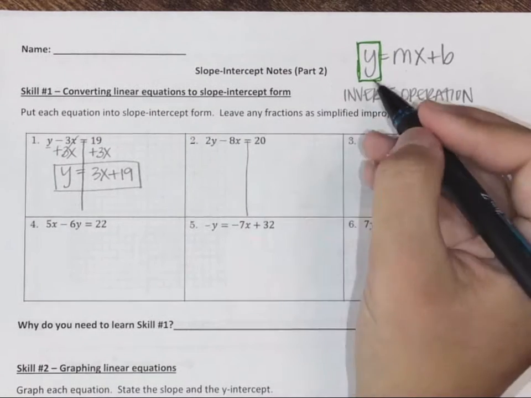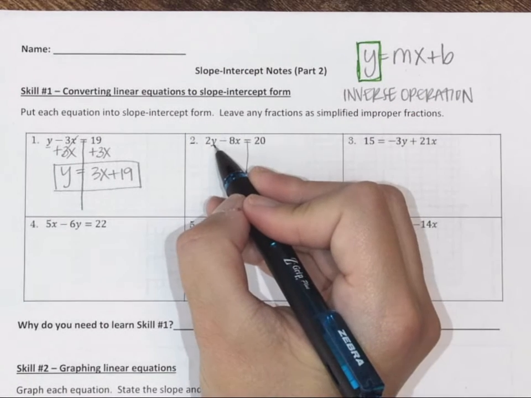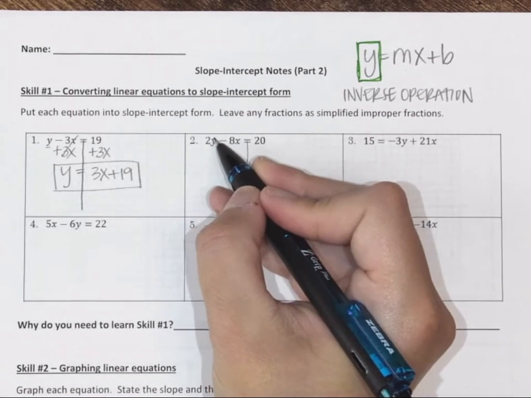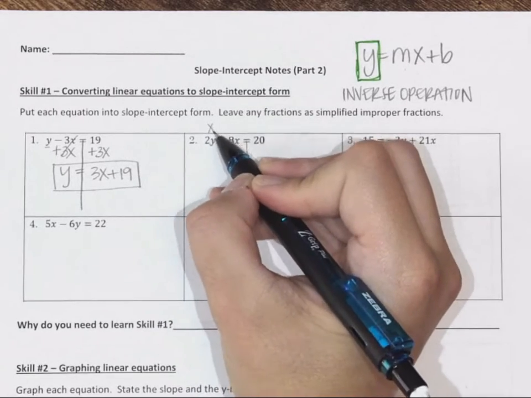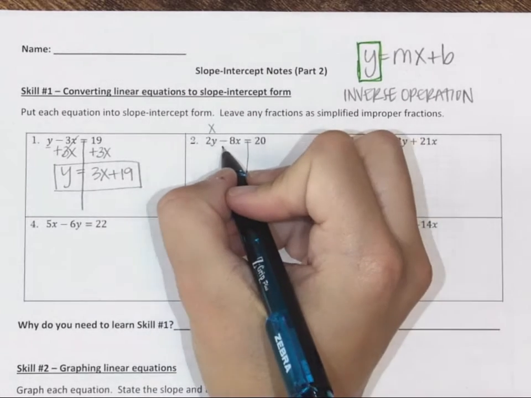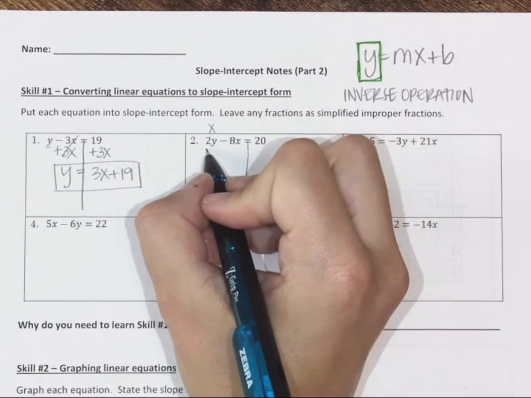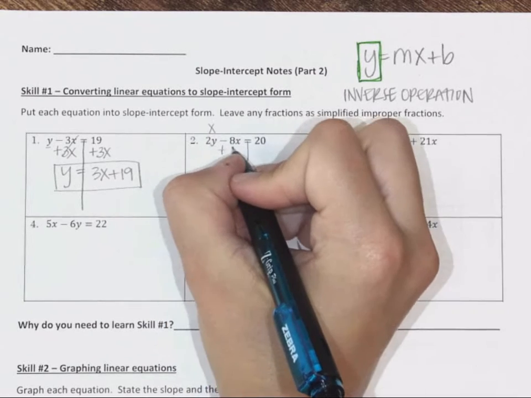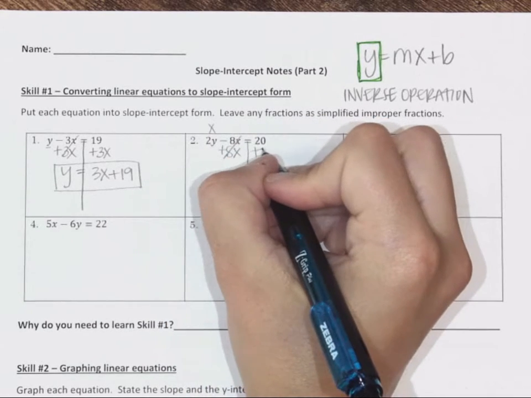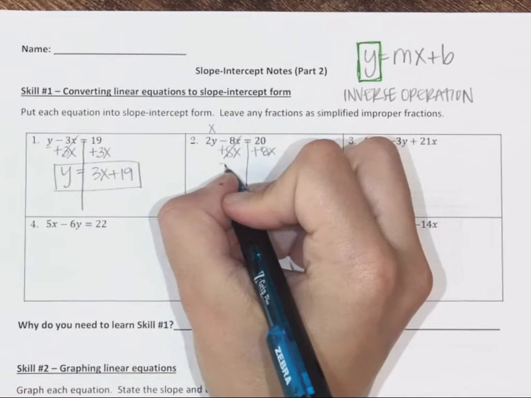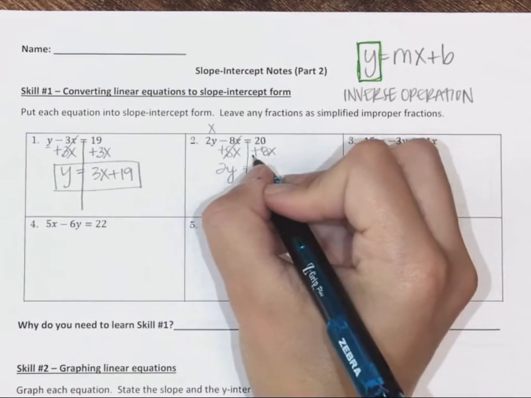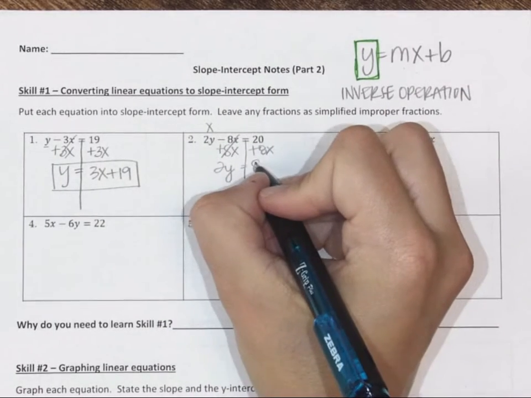Number 2, our y value is on the left side where we want it to be, but it's got a 2 multiplied to it. So you deal with that last, so just wait. You need to move the negative 8x first before you do anything with this one. So I'm going to add 8x on both sides, because I want that to cancel. So then I get 2y. I want the positive 8x first, so I'm going to write that first.